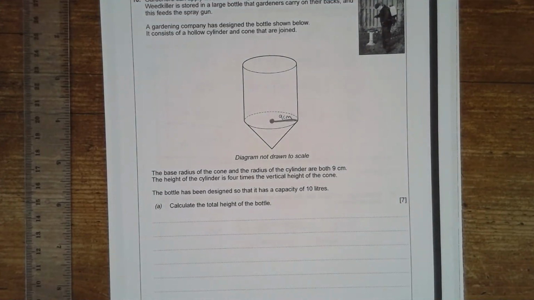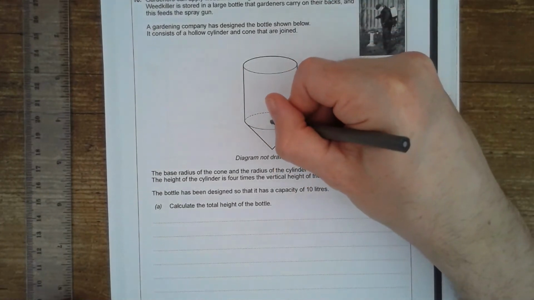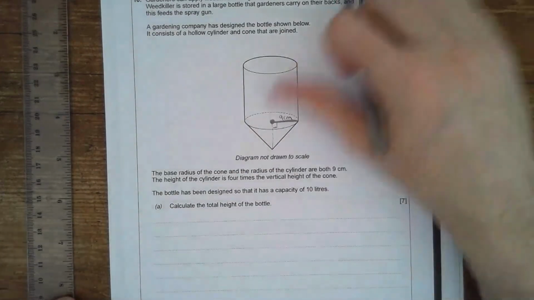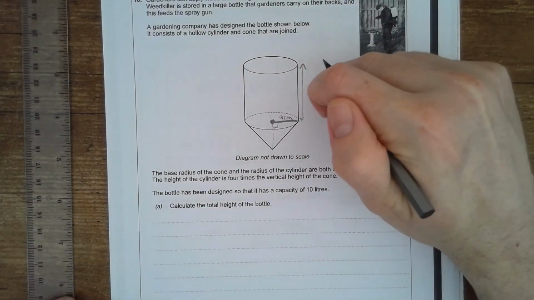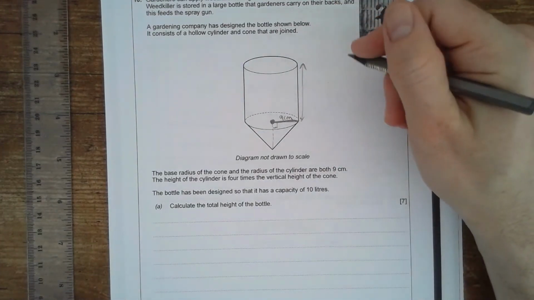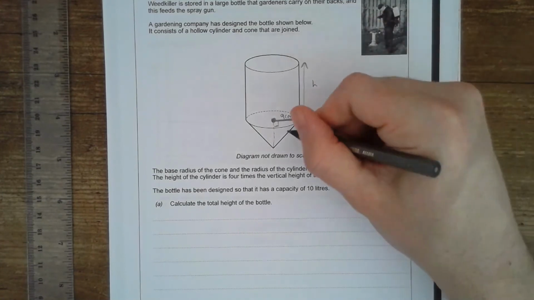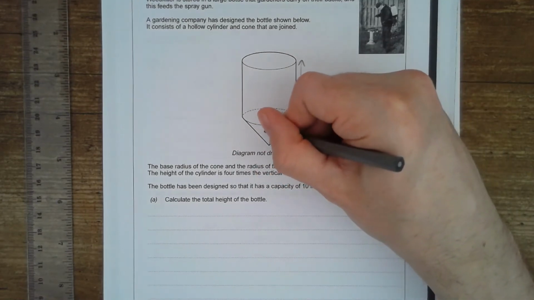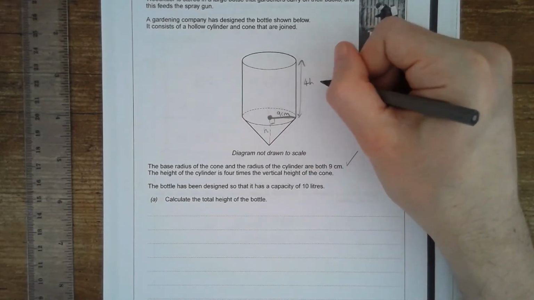It then says the height of the cylinder is 4 times the vertical height of the cone. Okay, so this height here, vertical height, so that would be at 90 degrees there, and then this distance here is 4 times that height. Now, be careful with this. They've done this on purpose. It's for you to create a bit of algebra here. If we call this h, it's 4 times bigger than that, so that would be h divided by 4. I don't really want to deal with fractions, so I'm going to call this h instead, and this would be 4 times bigger than that, so this would be 4h there.